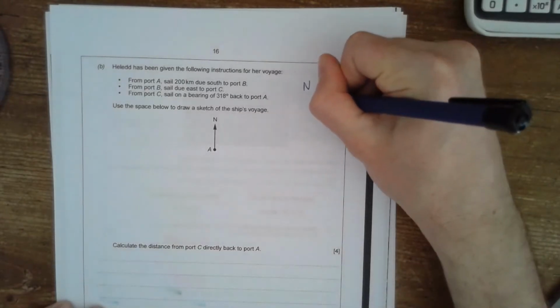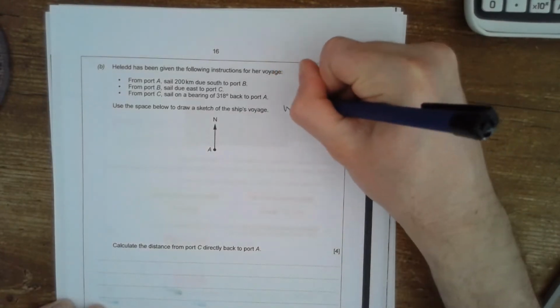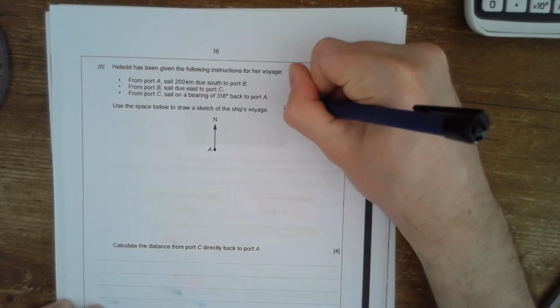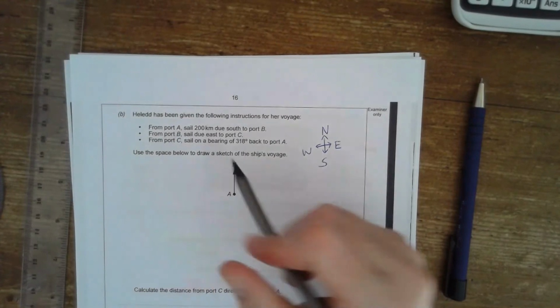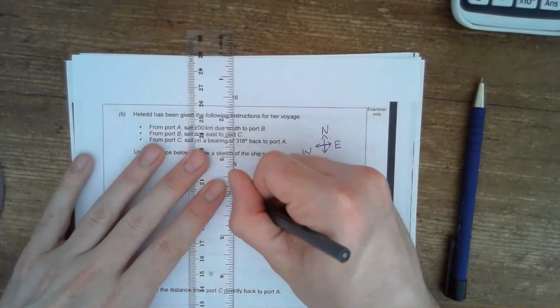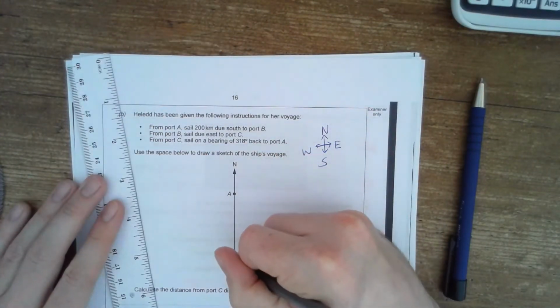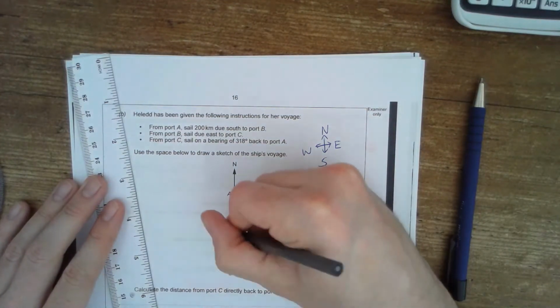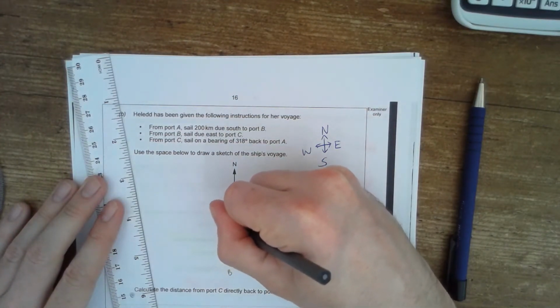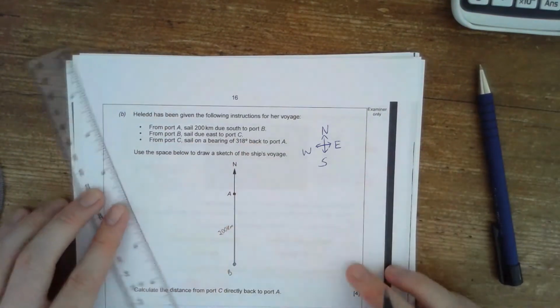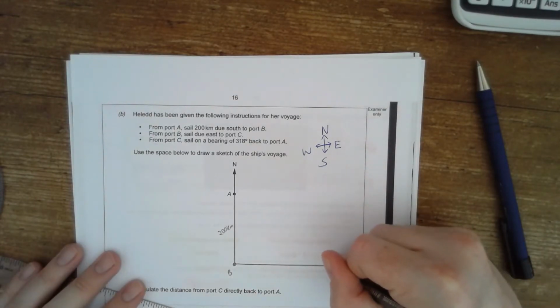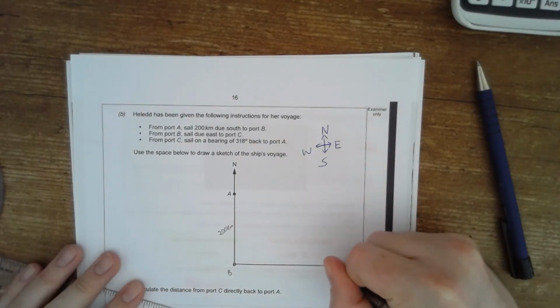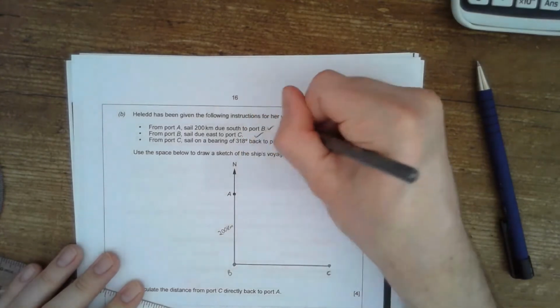Okay then, so the first thing I'm going to do is write out Never Eat Shredded Wheat here to remind me of my compass directions, and then I'm going to start drawing that out. We go from Port A south 200 kilometres, so I'm going to draw a line and call that Port B, and that in my drawing is equivalent to 200 kilometres. I then go due east for however long, I don't know, I'm just going to draw something and have a guess because it doesn't tell me how long that is. That's Port C. So I've dealt with that and that.